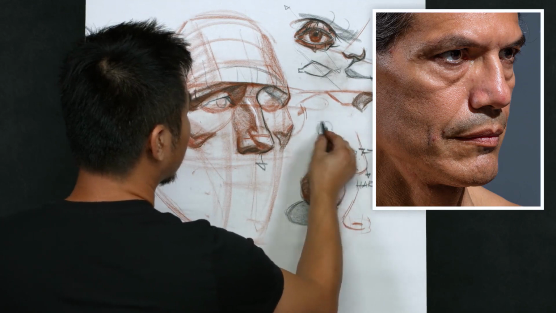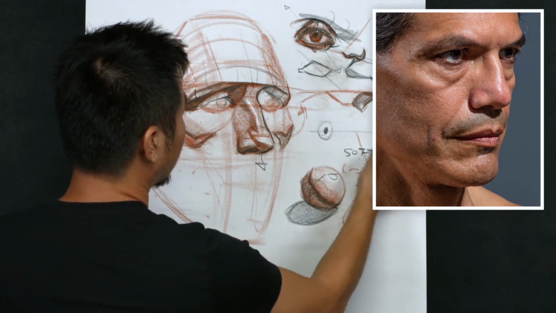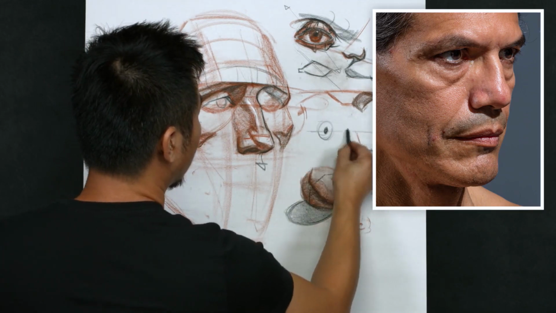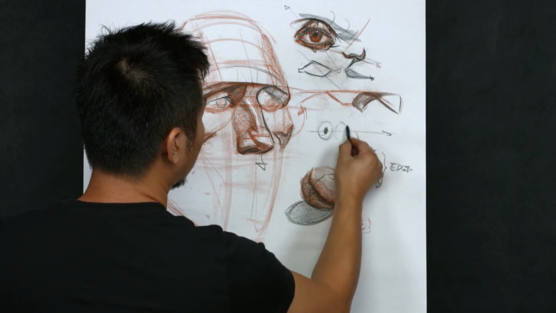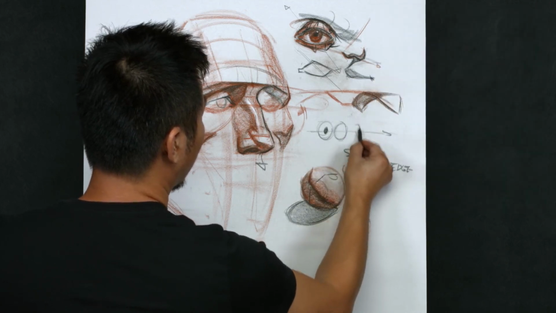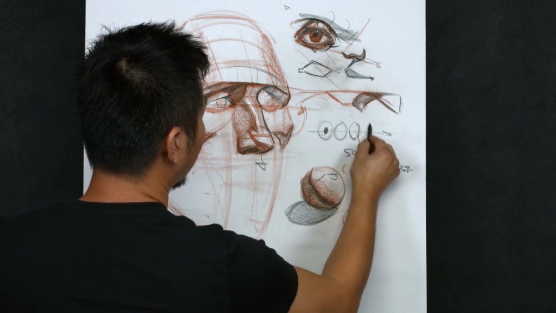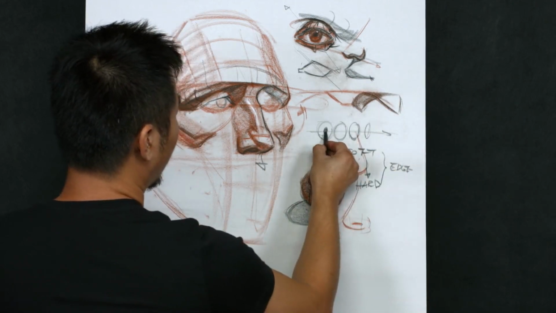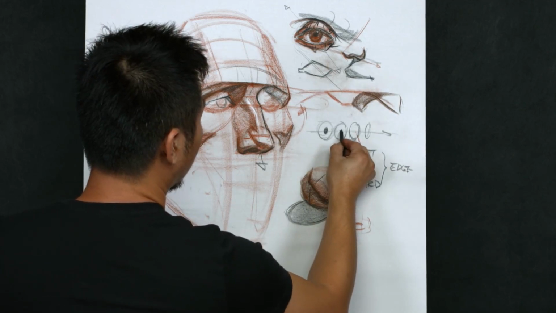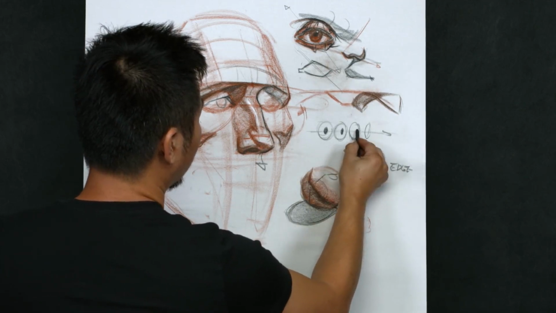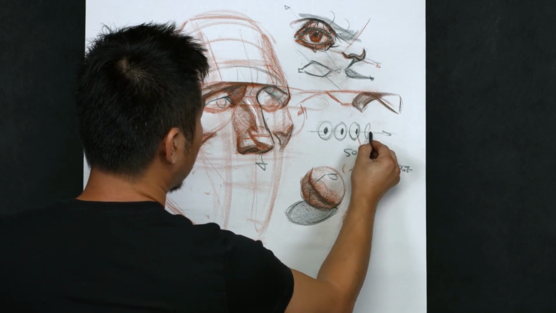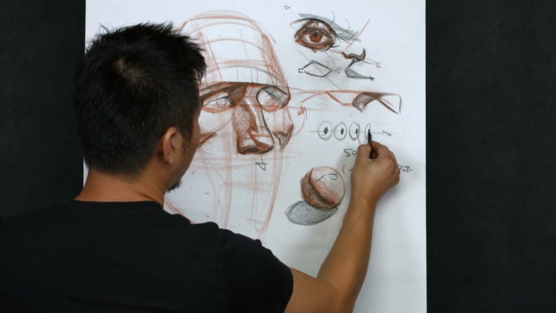So what happens is that this ellipse is going to get shallower and shallower when the head is turning away from us, and the pupil is going to step more and more away from the center of the iris.